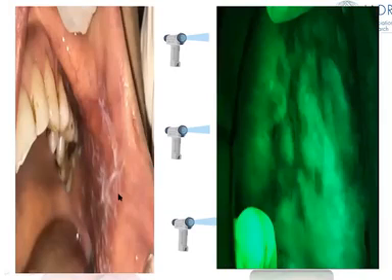The last picture, this white lesion, after the histopathological examination was diagnosed as a mild dysplastic lesion. The biloscopy examination showed this area of visual fluorescence loss as this dark or black area. So this case is described as a true positive result of the biloscopy examination.